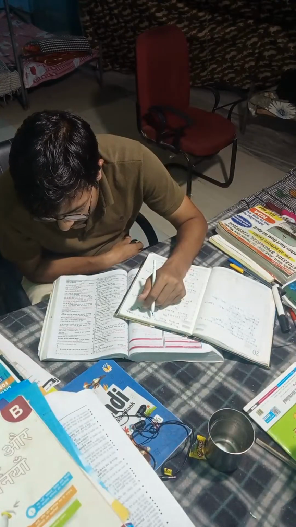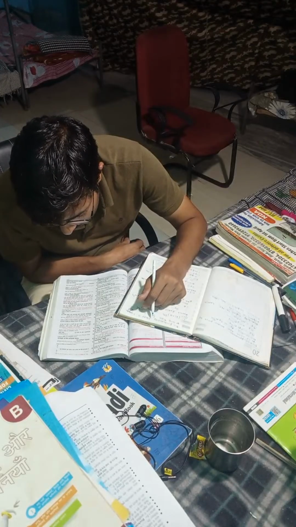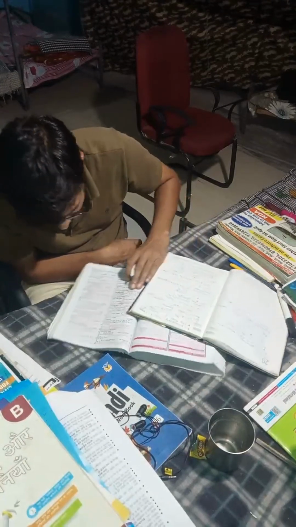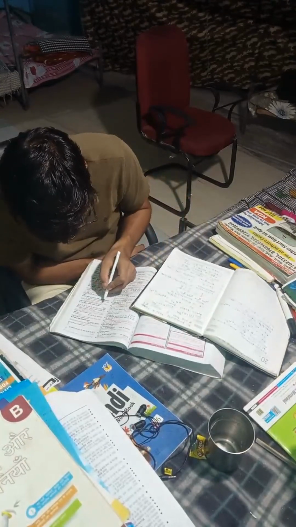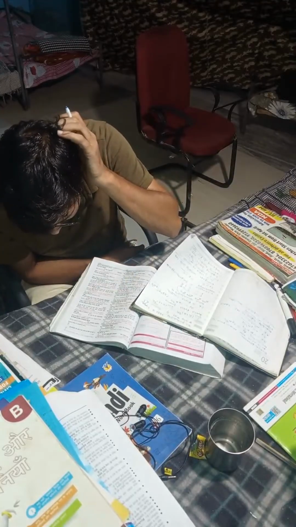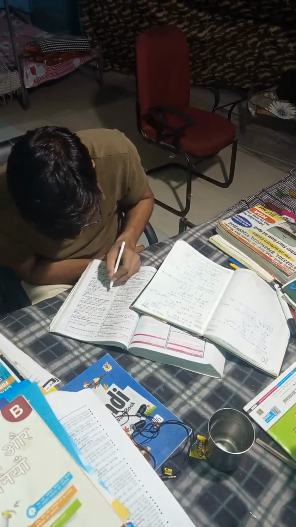Double mass curve technique is followed to check the consistency of rain-gauge records.